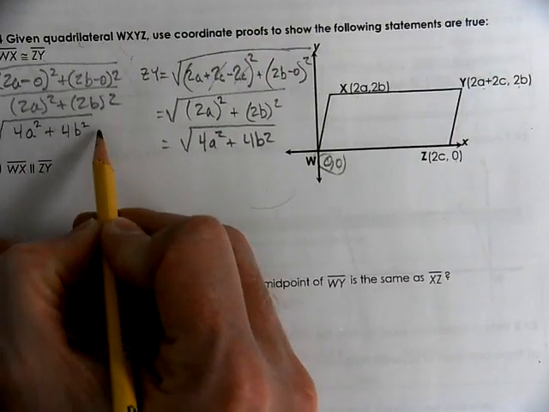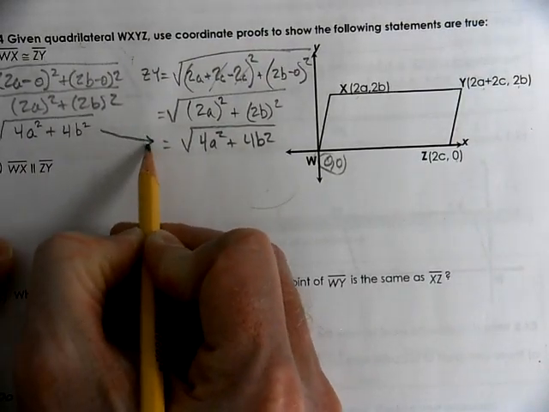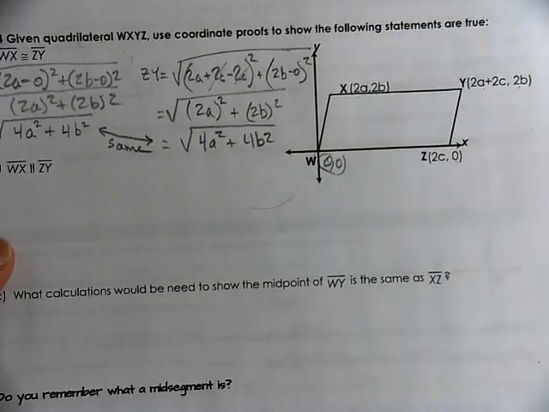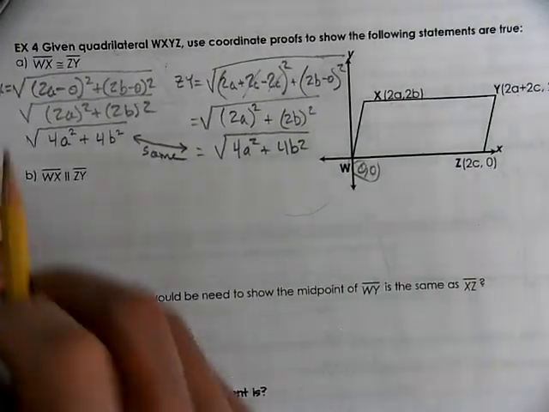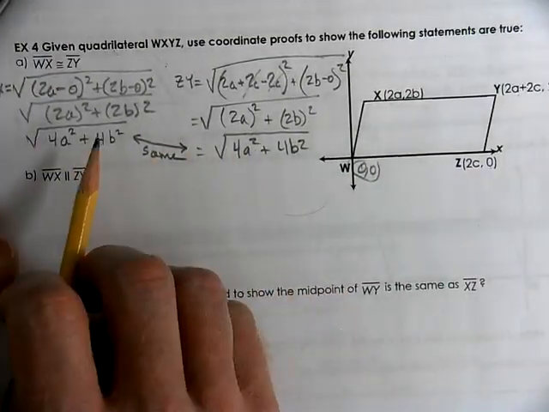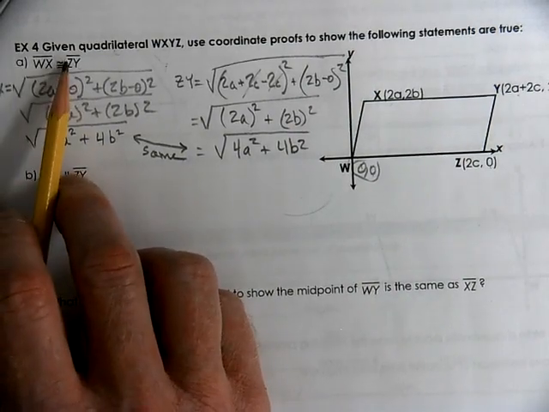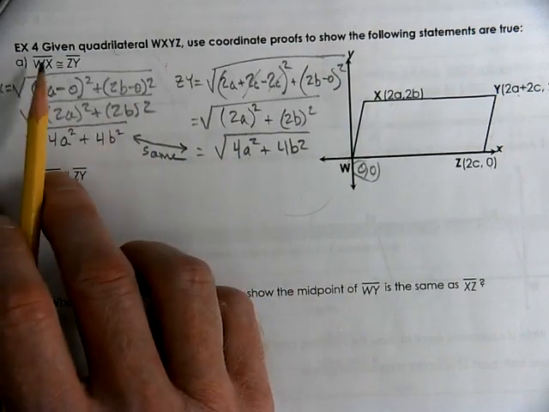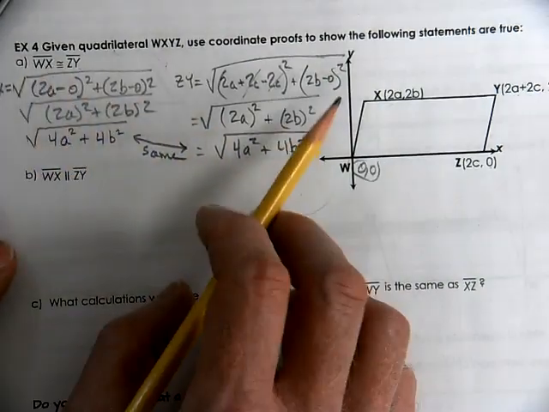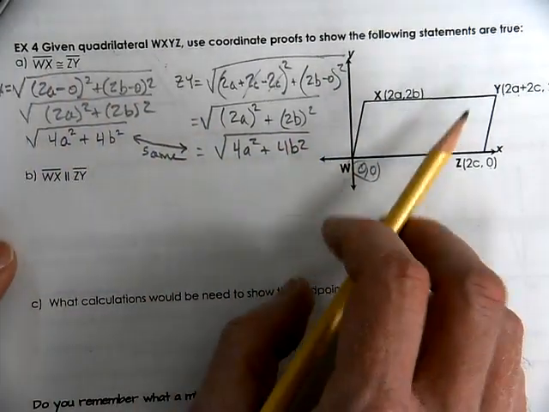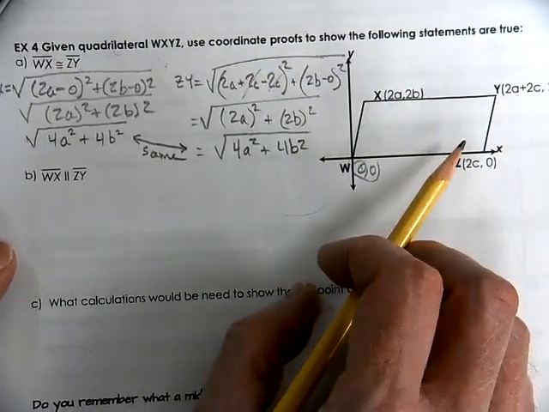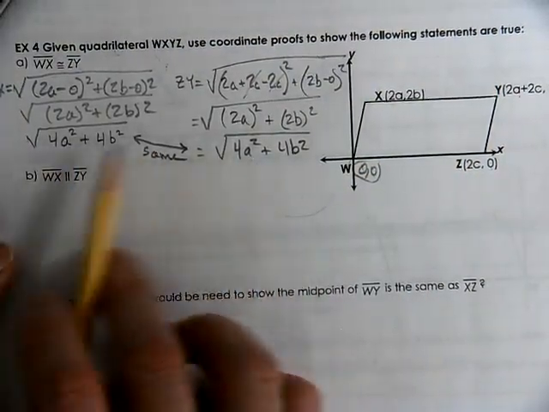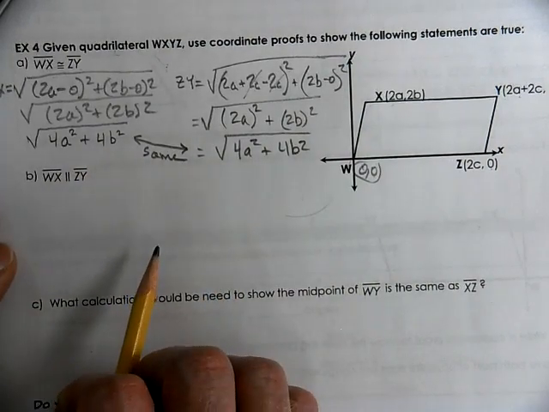So look what we have. They're the same. The distances are the same. They are congruent. You proved, using your distance formula, that the opposite sides, the WX and the YZ, were congruent to each other by showing that their simplified form was the same.